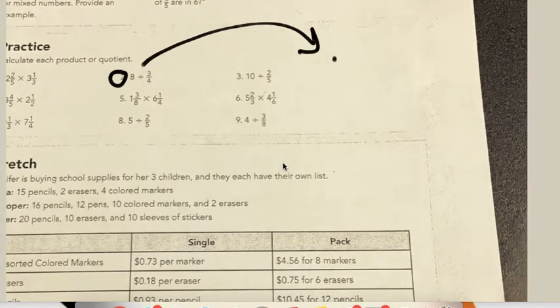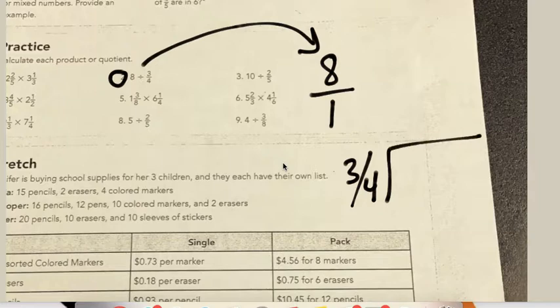I'm going to take my 8, and it's a whole number, but I want to put it over 1 because I'm working with a fraction on the other side. We cannot divide with fractions because it would look like this. It would be like 3/4 with a division symbol and then 8. So that looks kind of silly.